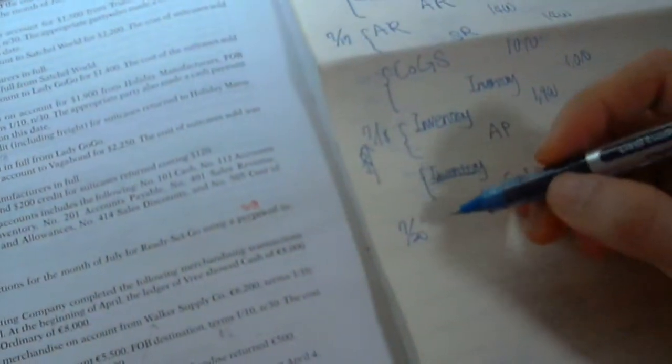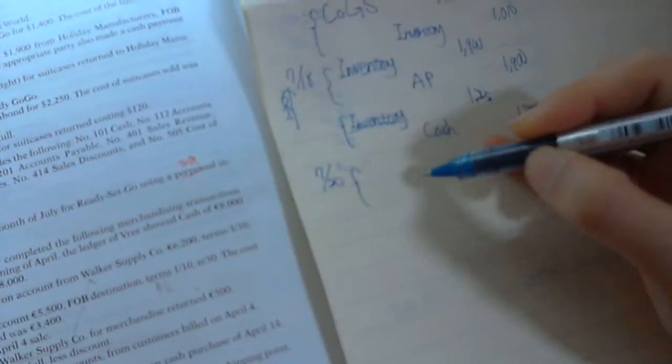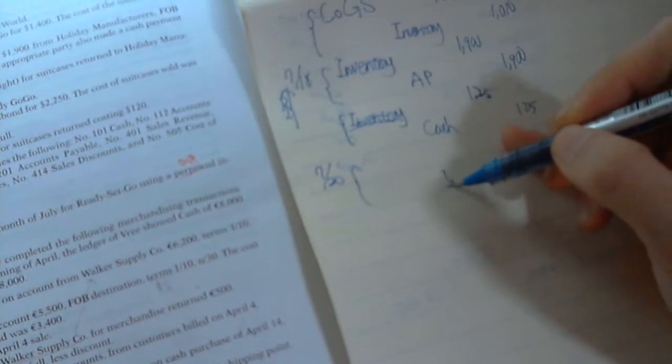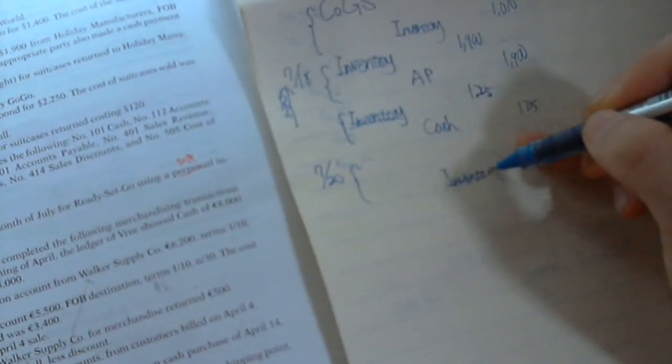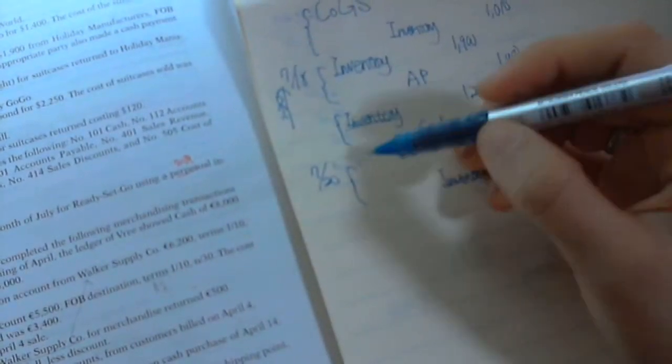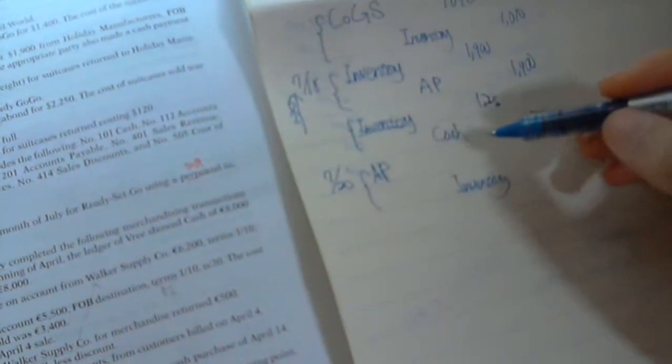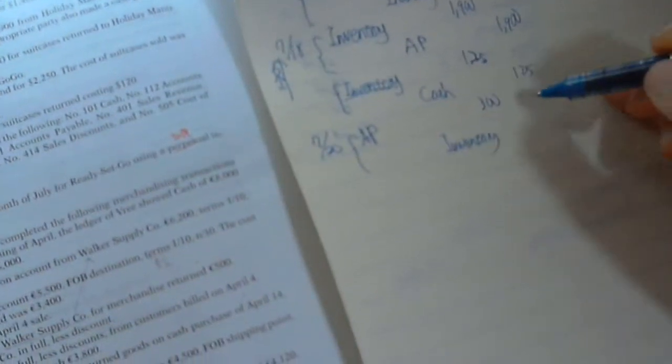Okay, so it means we will reduce our accounts payable. We don't need to pay that much because we return the some suitcase to the seller. Okay, to the holiday manufacturers. Okay, so if we return the goods, our inventory will become less and our accounts payable become less. That's it for 300.